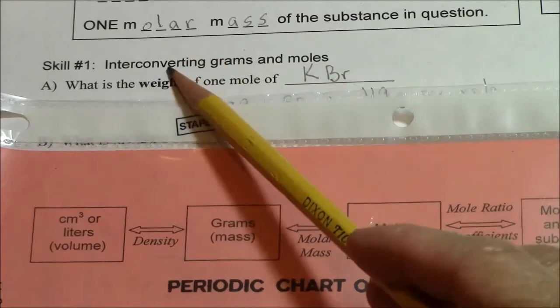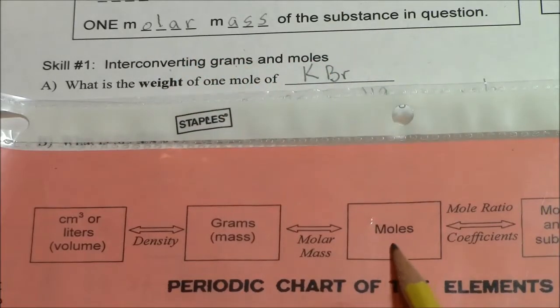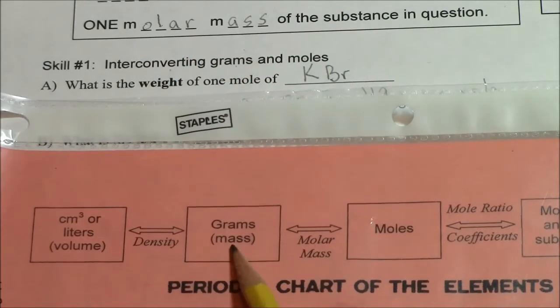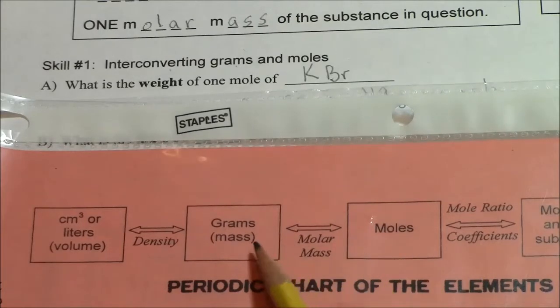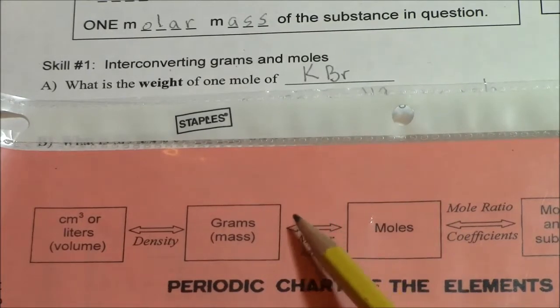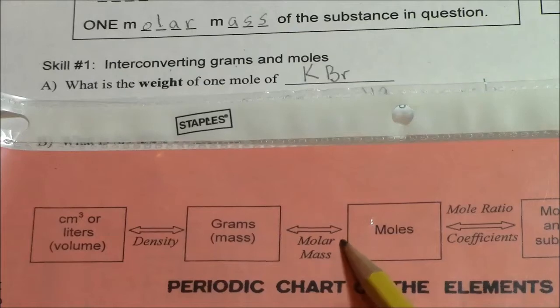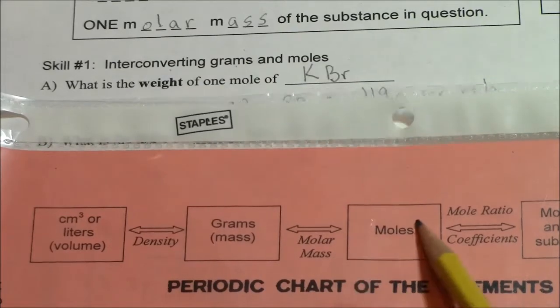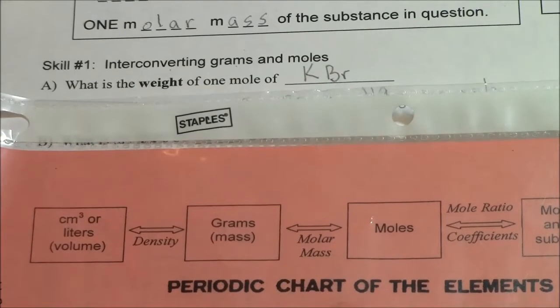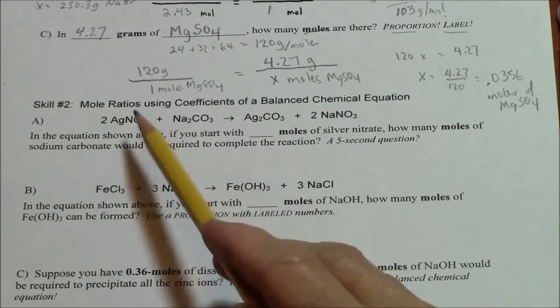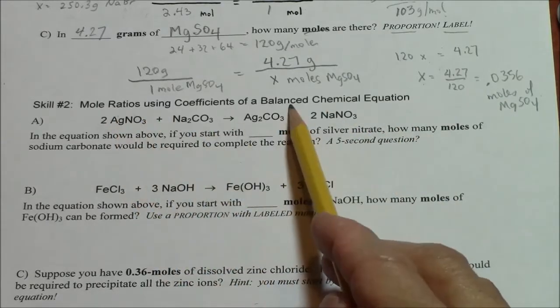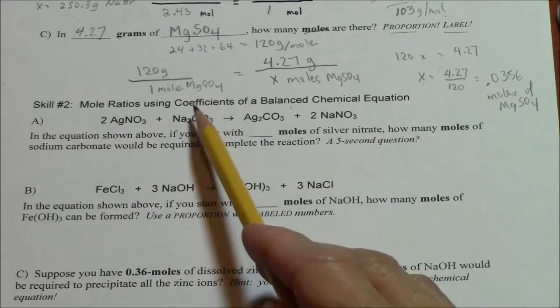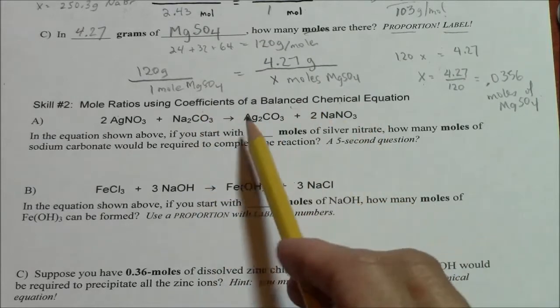Notice the skill was interconverting grams and moles. You can go in either direction, from grams to moles or from moles to grams. The conversion factor that allows you to do that is the molar mass. That's the ratio that relates these two quantities. Skill number 2 is using mole ratios from a balanced chemical equation. The coefficients are the mole ratios.